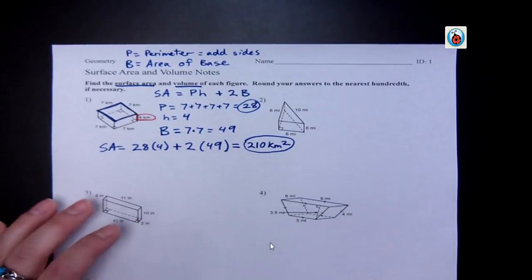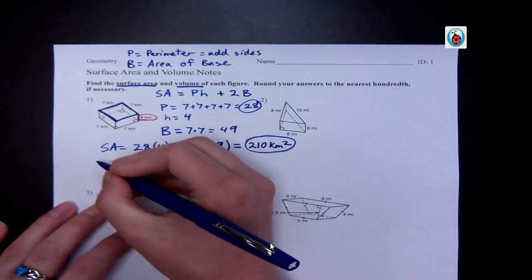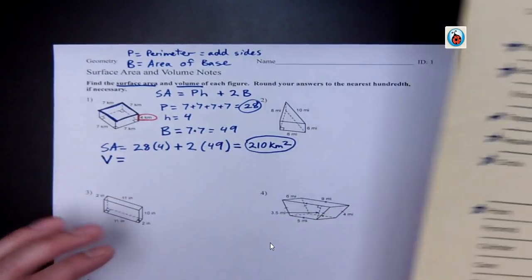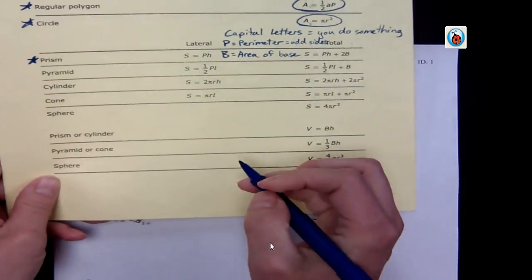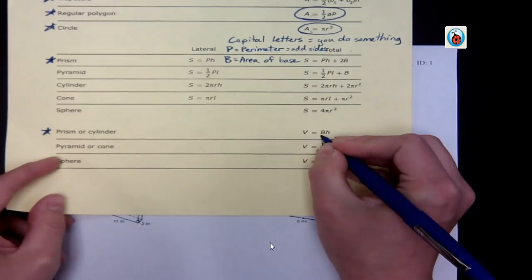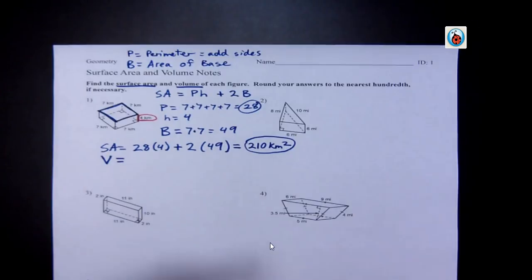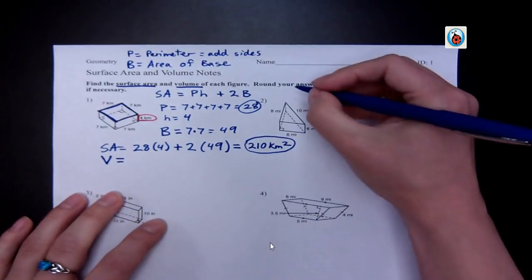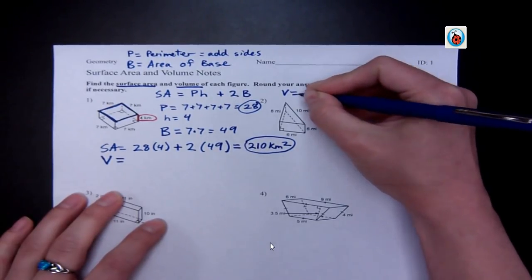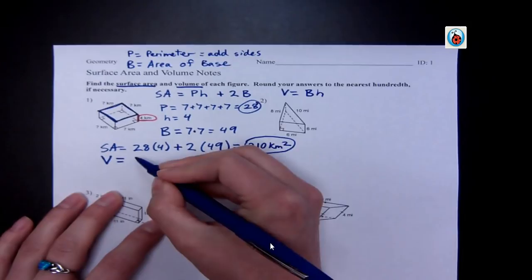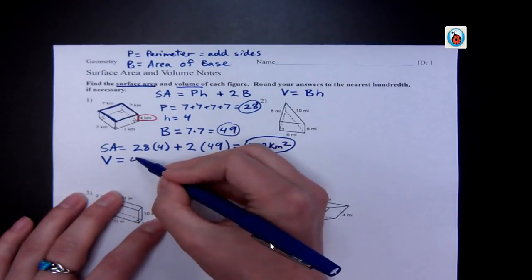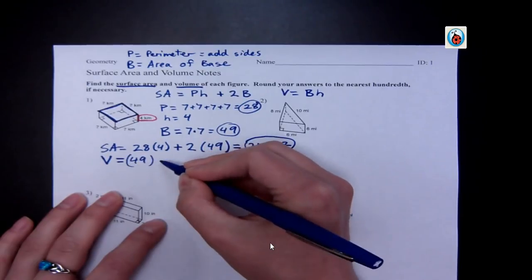Next, I'm finding volume. That's my surface area, now I'm finding volume. Volume is even easier. Volume of a prism or cylinder just equals the area of the base, which I already found, times the total height. So volume equals area of the base times the height. I'm going to plug in the area of the base that I found, 49, times the height, which is 4.